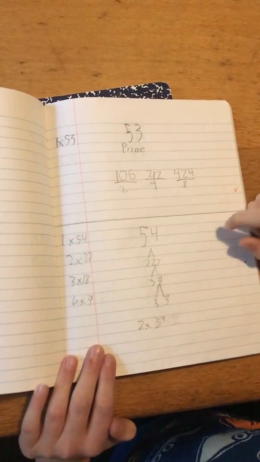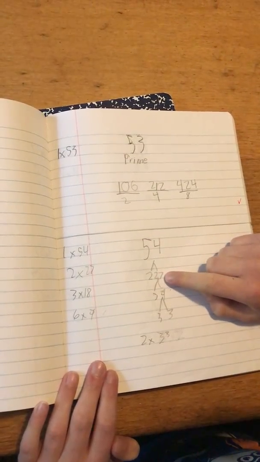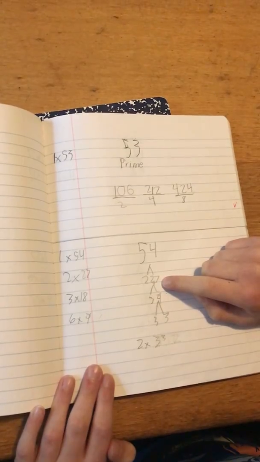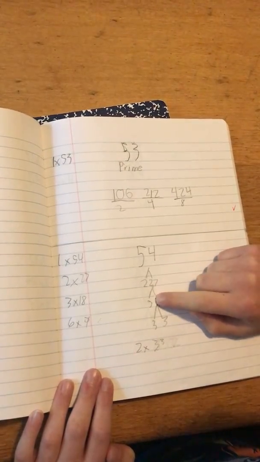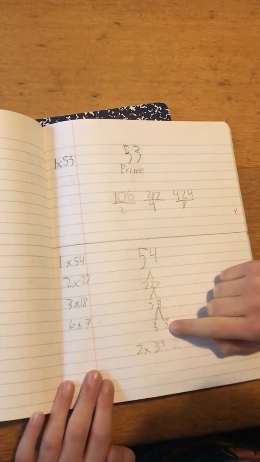Now on 54, we know it's an even number, so we write a 2. And 2 times what is 54? And that's 27. And we know that 27 has factors of 3 and 9. And 9 has factors of 3 and 3.